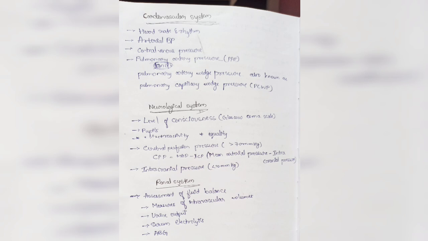In the neurological system: level of consciousness, Glasgow Coma Scale, pupils, size of pupils, reactivity of pupils, and equality, comparing the pupils. Next is cerebral perfusion pressure, which should be more than 70 mmHg. Cerebral perfusion pressure is equal to mean arterial pressure minus intracranial pressure. Intracranial pressure is less than 10 mmHg.